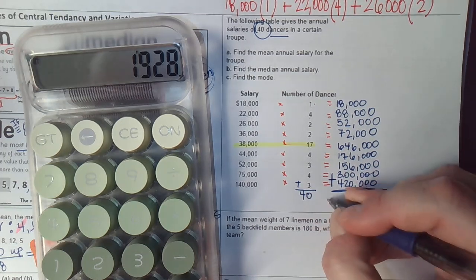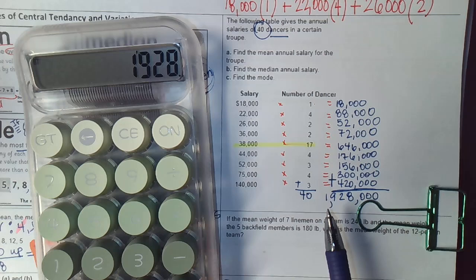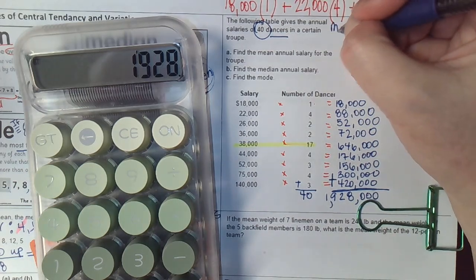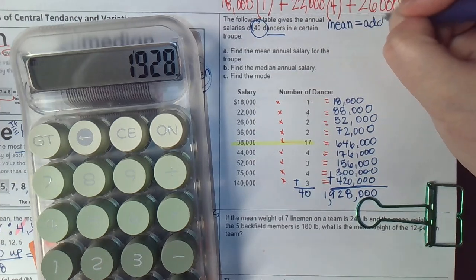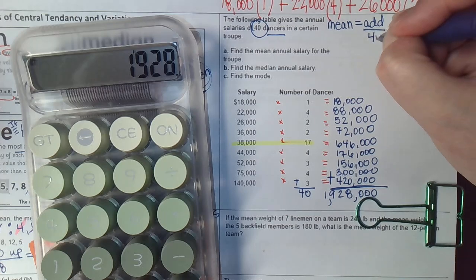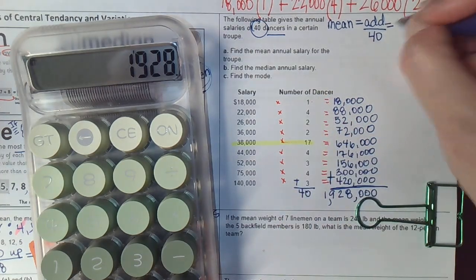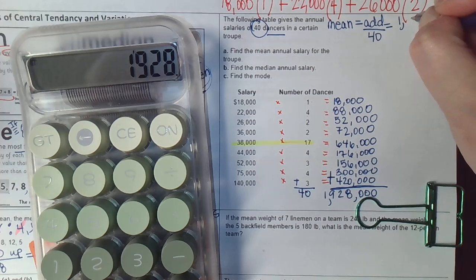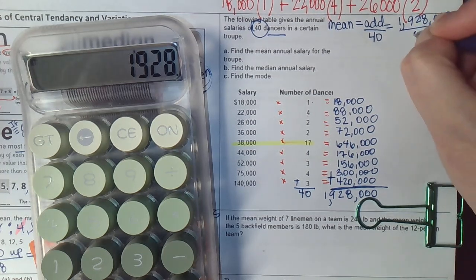Okay, so we get 1928, and it looks like there's a comma after that 1. Okay, so to find the mean, we're going to add all this stuff up and divide by the 40 because that's the total amount of dancers. So when I add all this junk up, I get 1,928,000, and now we got to divide it by 40.